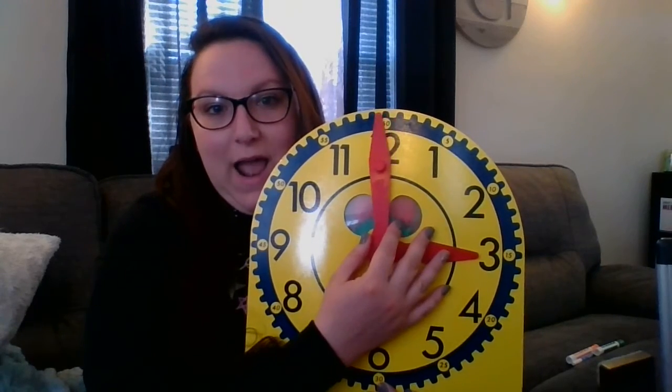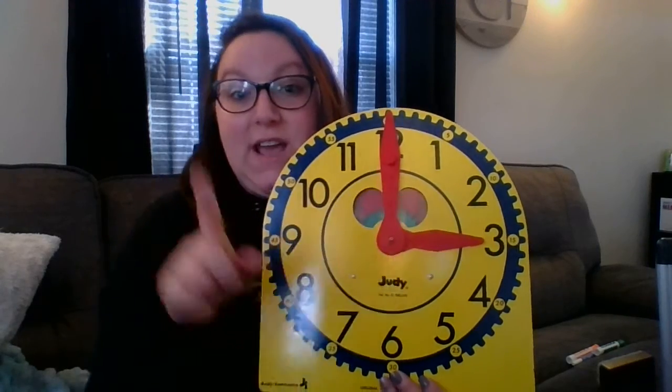Now, you notice we have a minute hand, which is the long hand, and an hour hand, which is the short hand. And right now, our hour hand is pointing to the 3, and our minute hand is pointing to the 12, which is o'clock, written as 00.